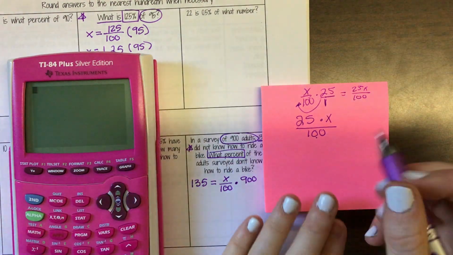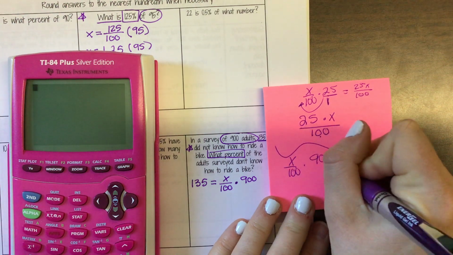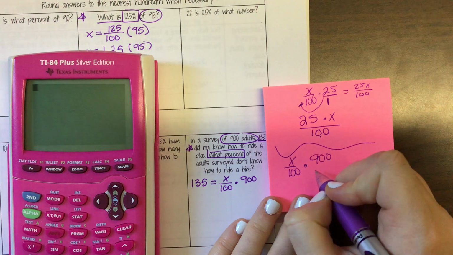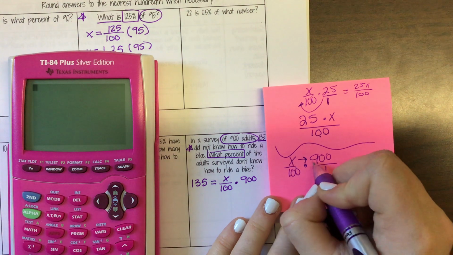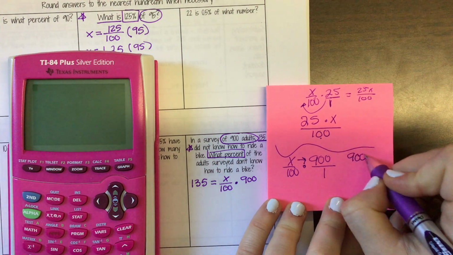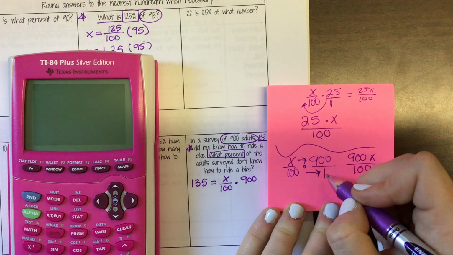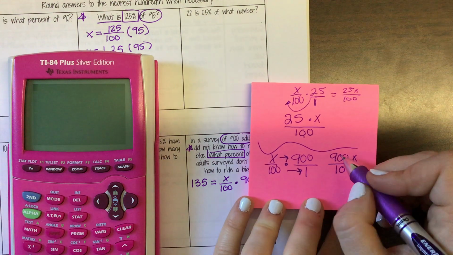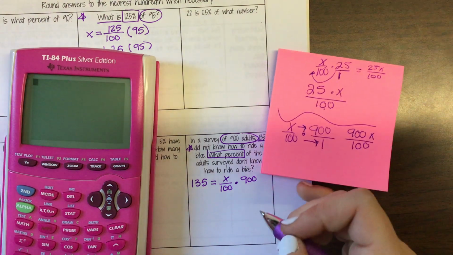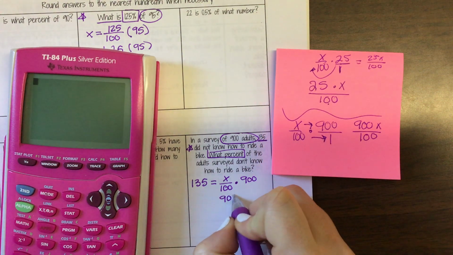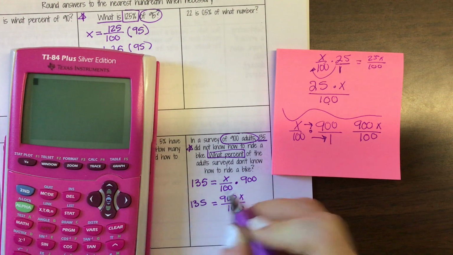Okay, so again, this is the thing. If I make 900 into a fraction by putting it over 1, then you can just multiply across. X times 900 is 900x divided by 100. So I just made 900 into a fraction by putting it over 1. So this is 900x over 100. I'm going to go ahead and write that down here. And I want you to write it down. Okay.